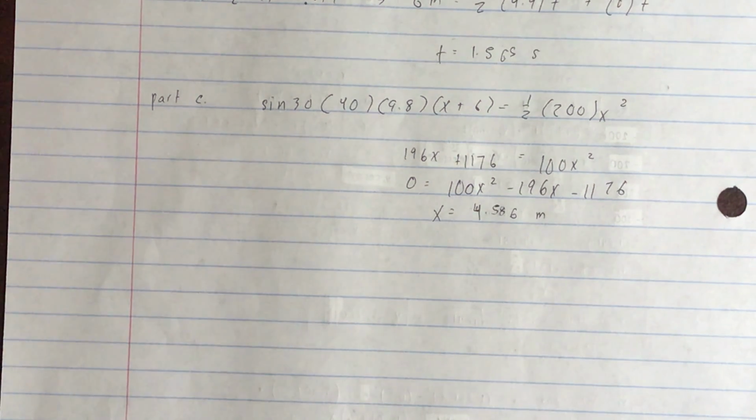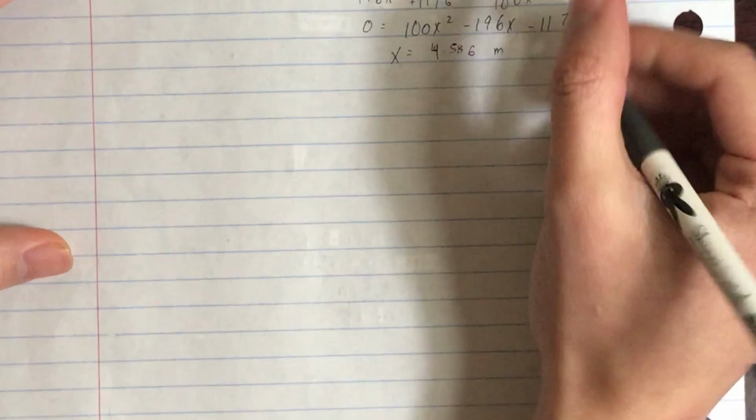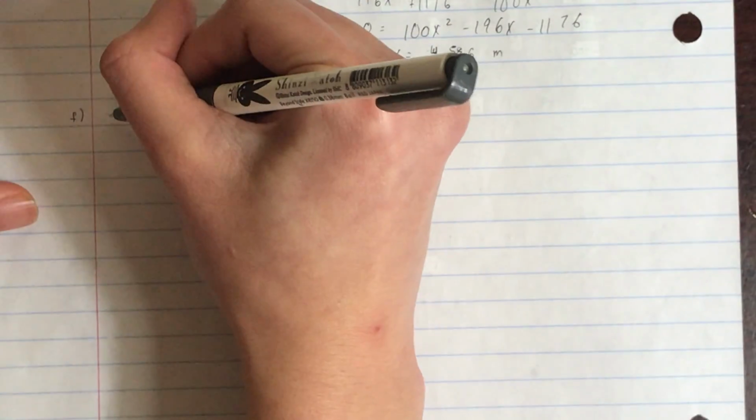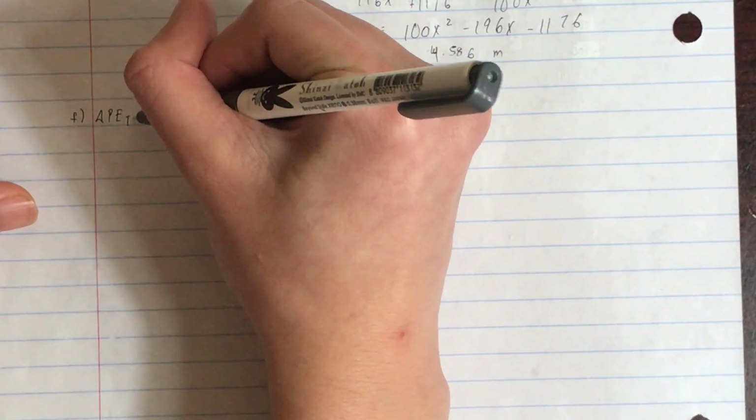And then part F, it asks us to find if the coefficient of kinetic friction between the incline and the block is now 0.15, we calculate part C. So in part C we had the change in PE at the top.